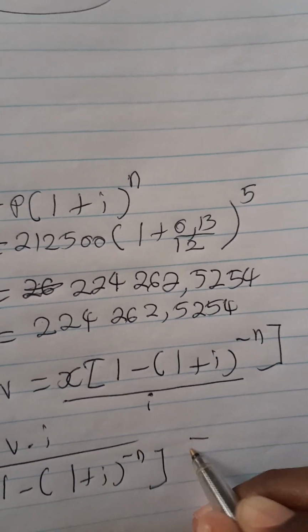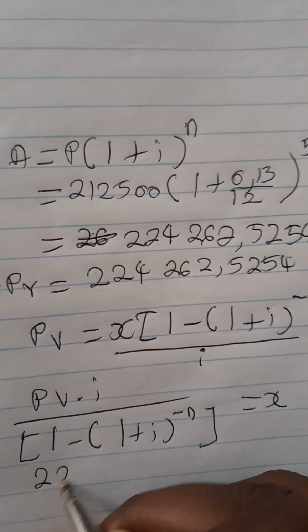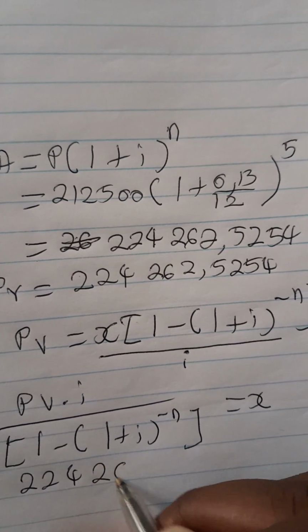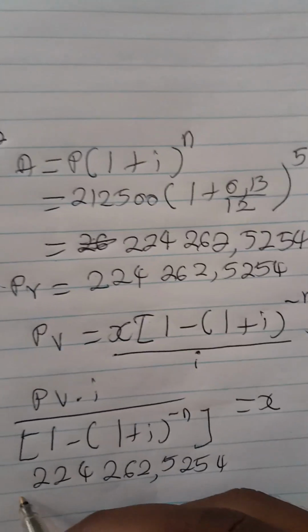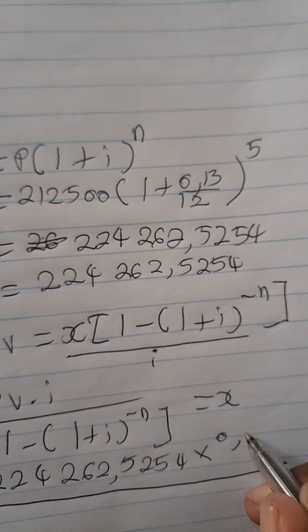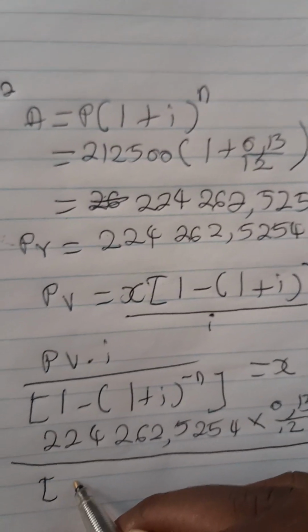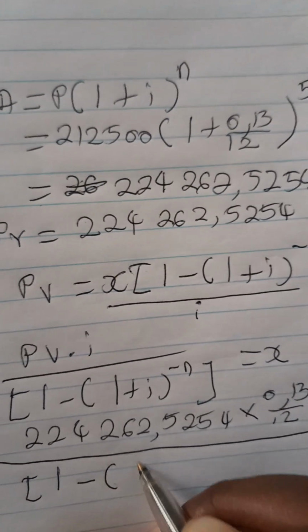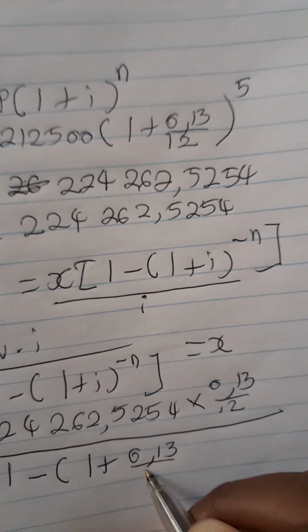To make life easier, we take 224,262.5254 and multiply by 0.13 divided by 12, and in the bracket we have 1 plus the interest, 0.13 divided by 12.